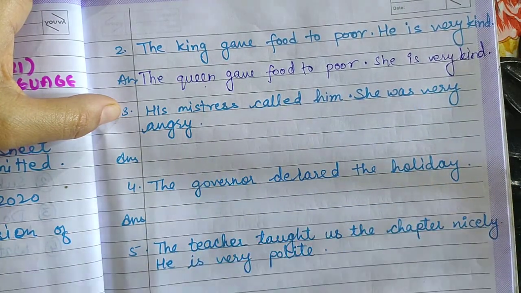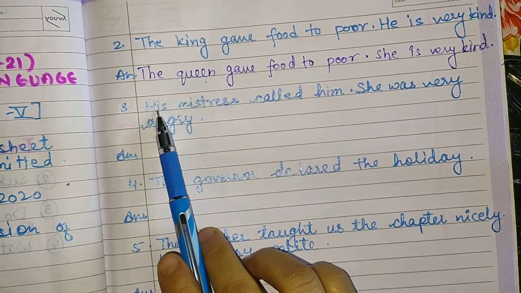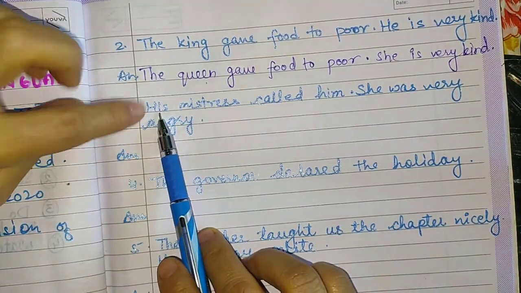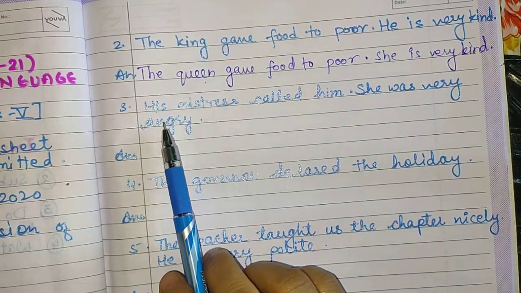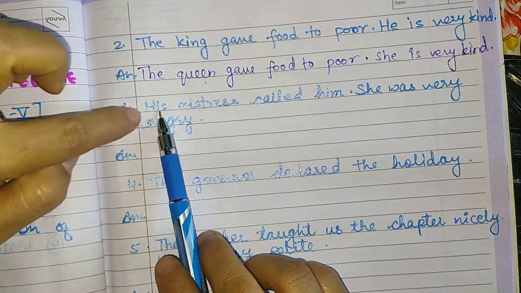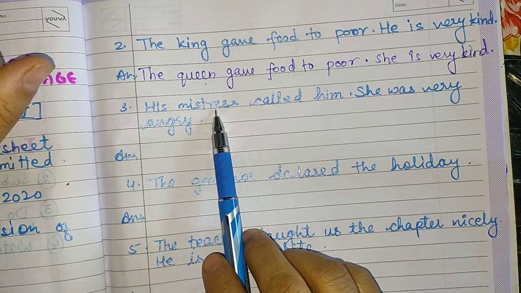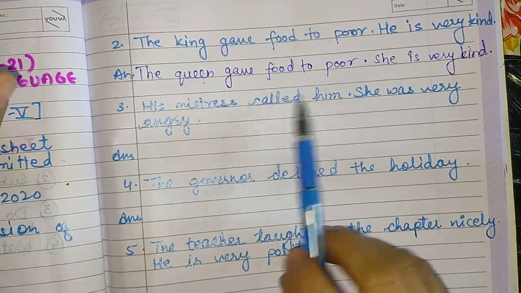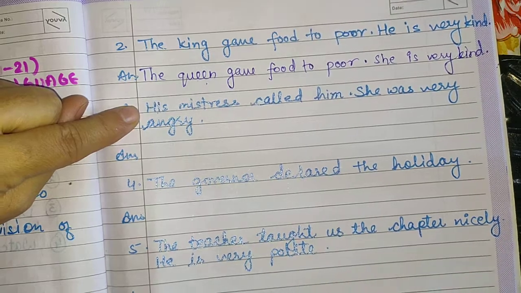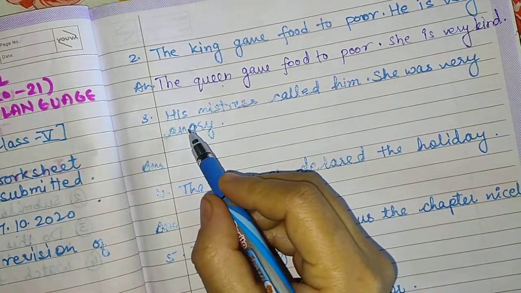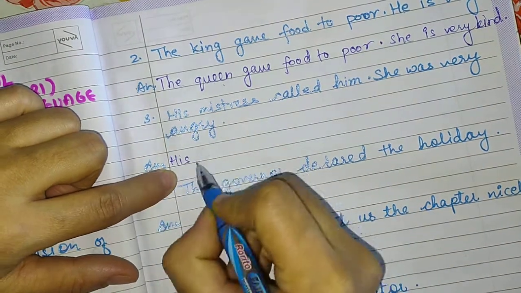She was very angry. So the his, you can change his to her also, and you cannot change also. Okay, it is not necessary to change all of them, but the gender you will change, then you will change its pronoun. Here his and him do not need to change. So you can change, you cannot change, it's your choice. I am not changing it, I am just leaving it his.